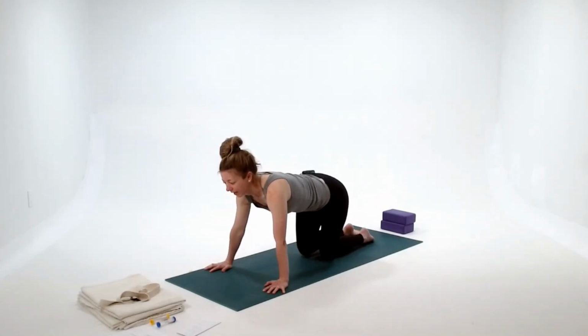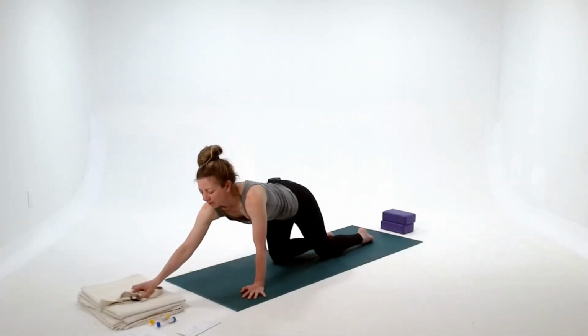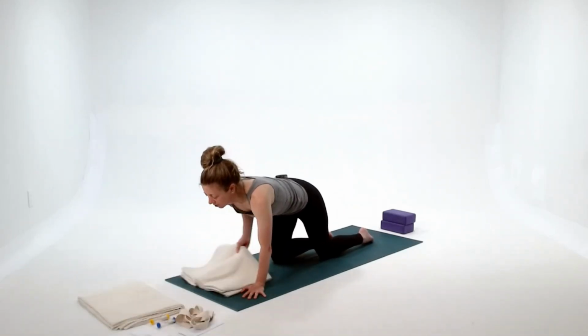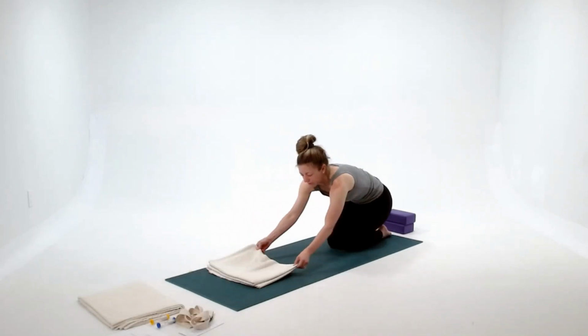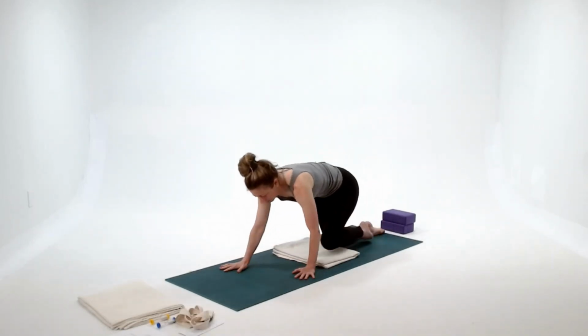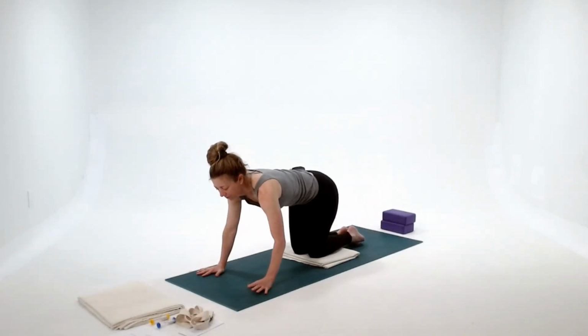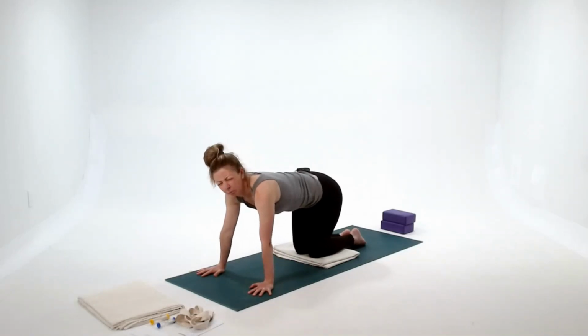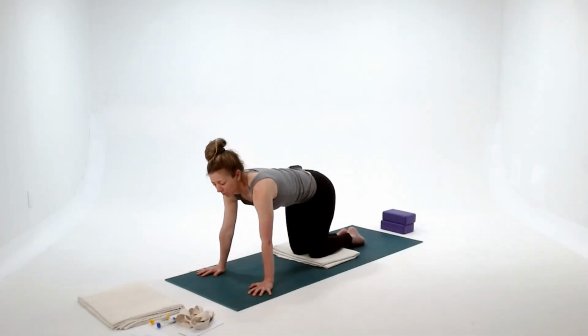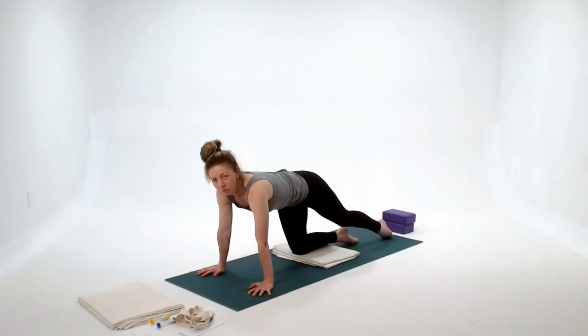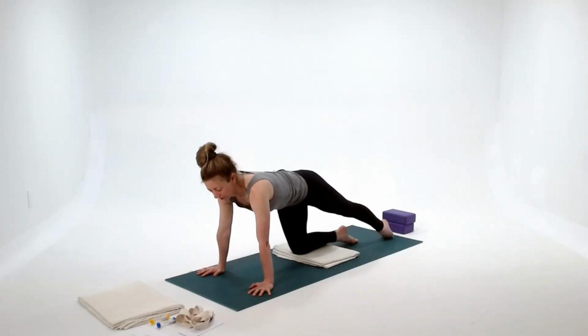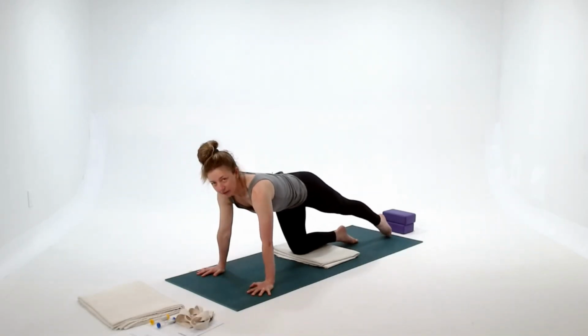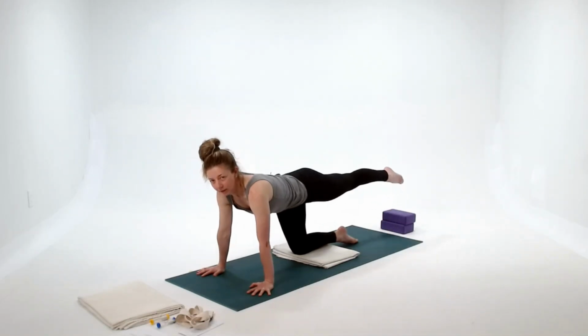Since we're already on hands and knees, I'm actually going to place something beneath my knees for a little bit of cushion. My knees are wimpy, and that's okay. So from here, I've heard this called bird dog. I don't know what it's actually called, but it's not an actual yoga pose. So it's just a conditioning exercise. We'll extend the left leg behind us and lift the leg. So it's not a high lift.